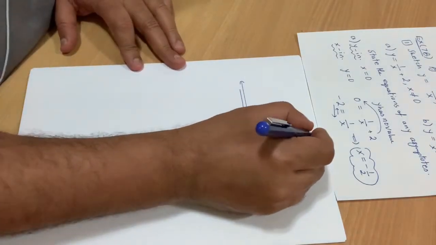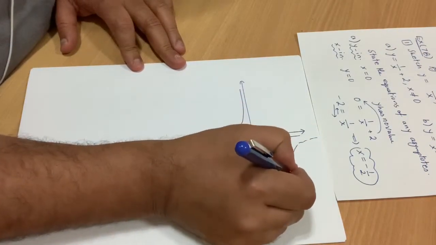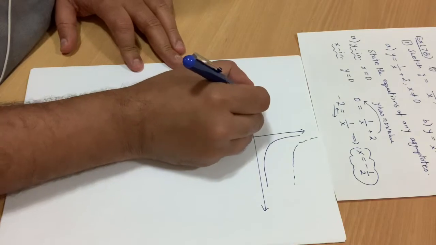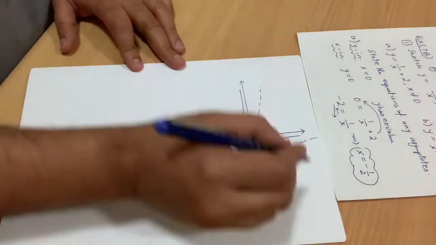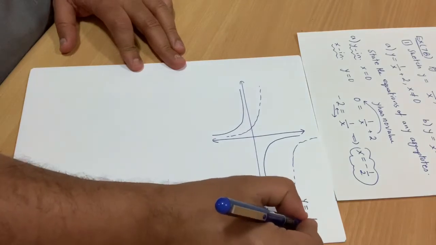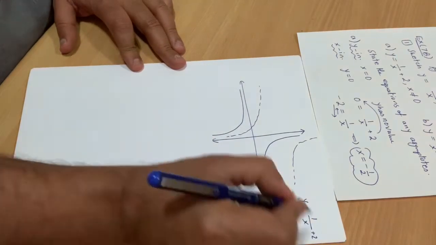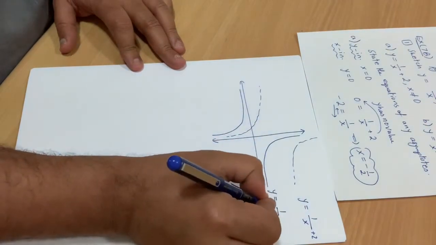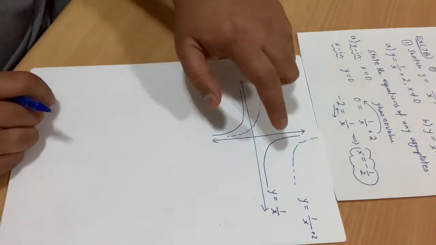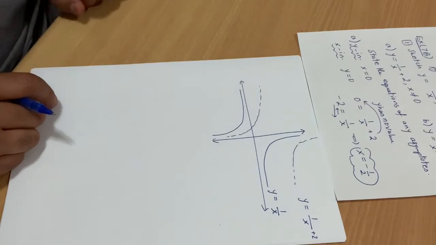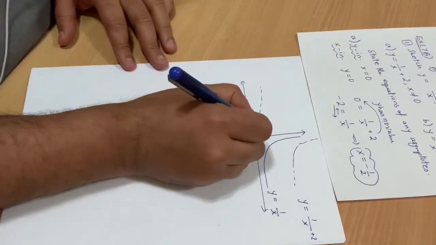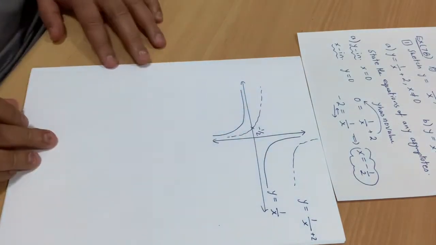Okay, so this will be the curve, and this is the other curve after the translation. So this curve is y equals 1 over x plus 2, and this curve is 1 over x. So guys, basically these two curves are representing the same function, 1 over x. This intersection point is negative half.